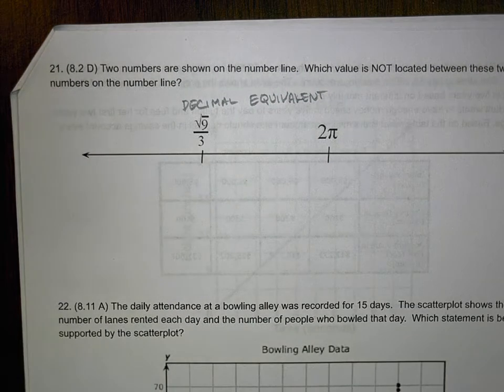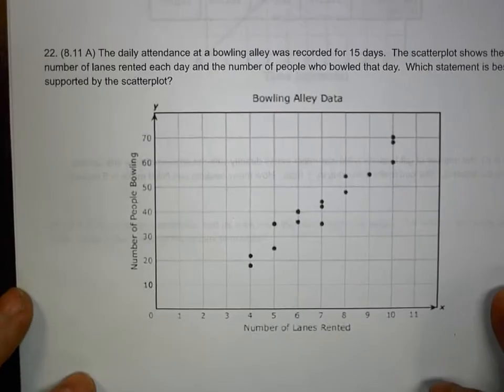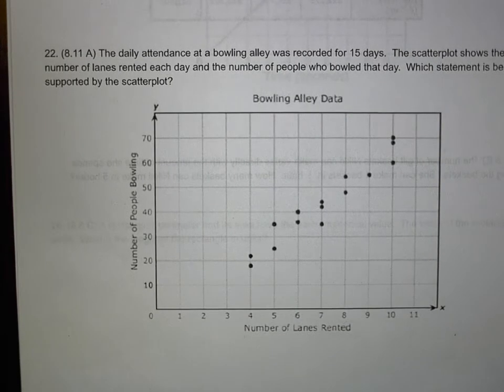Excuse me. Number 22. The daily attendance at a bowling alley was recorded for 15 days. The scatter plot shows the number of lanes rented each day and the number of people who bowled that day. Which statement is best supported by the scatter plot?